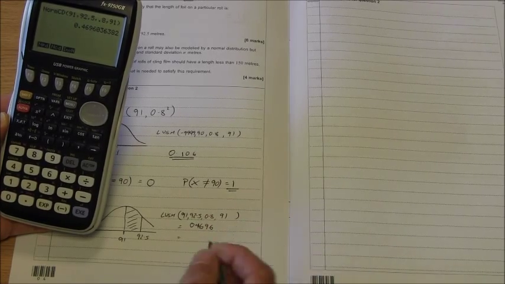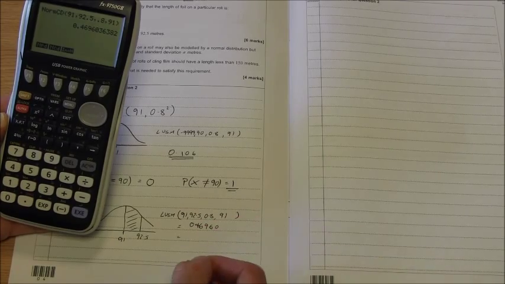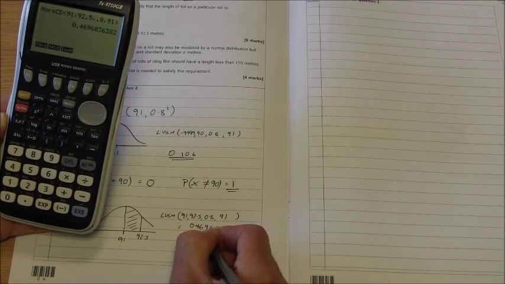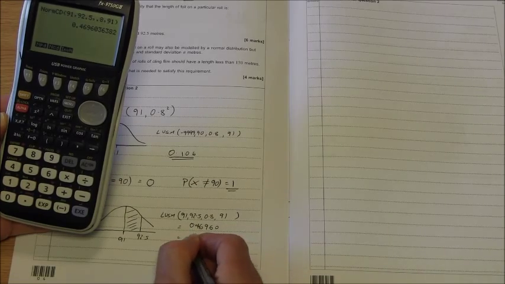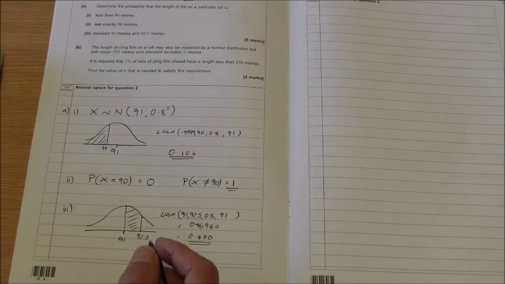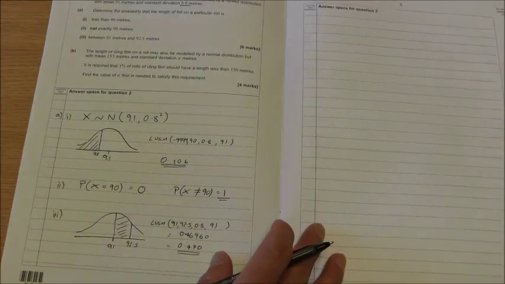Now, you wouldn't be penalised for leaving it like that, but for 3 significant figures there, that one's going to be 0.470, and I'll underline my answer there. Okay. That concludes part A.